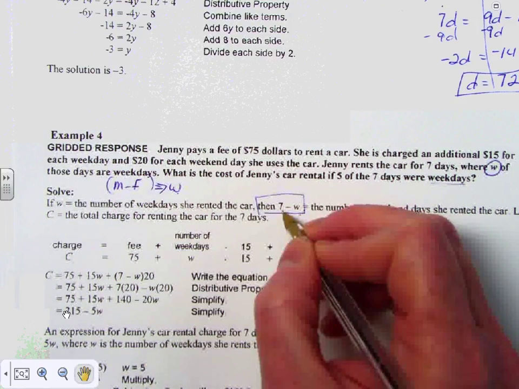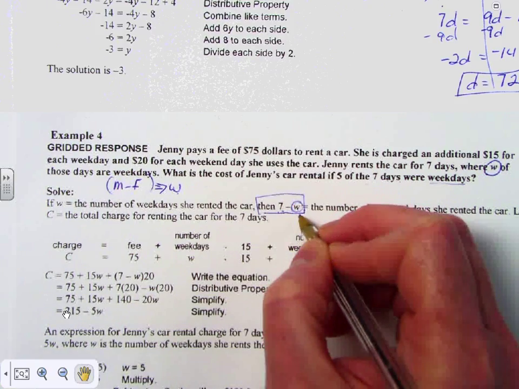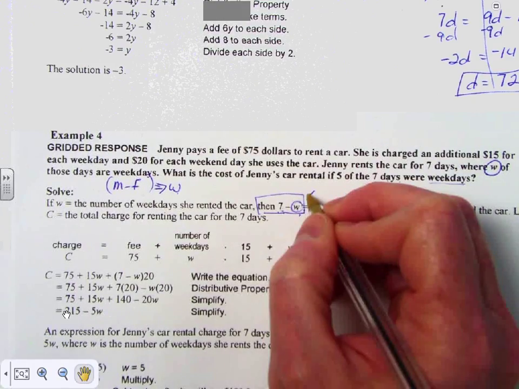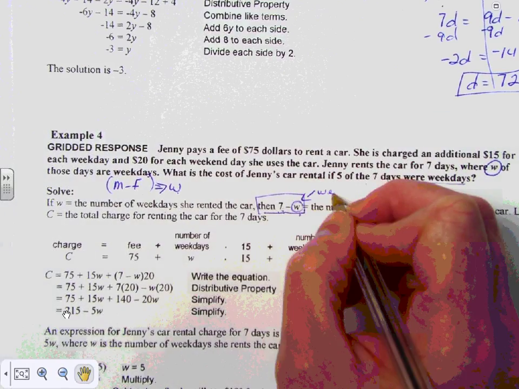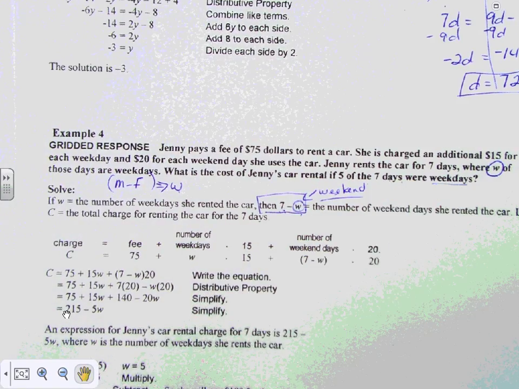And if I take those 7 days and subtract just the Monday through Friday days, what's left over is just the Saturday, Sunday, weekend days. So this is how they're representing the weekend prices. That's the part I just wanted you to understand, why it's there.